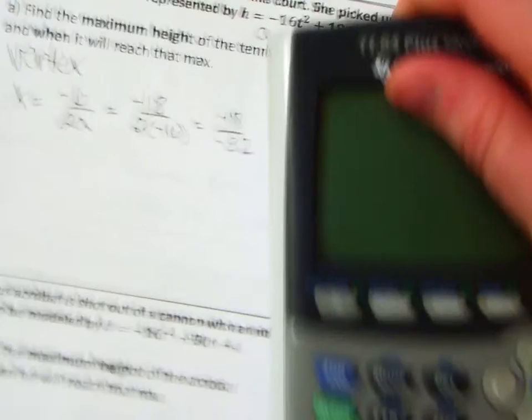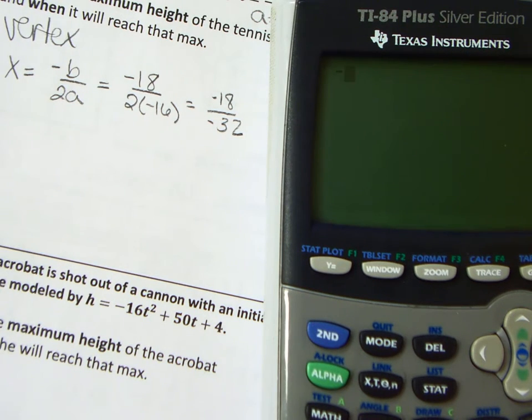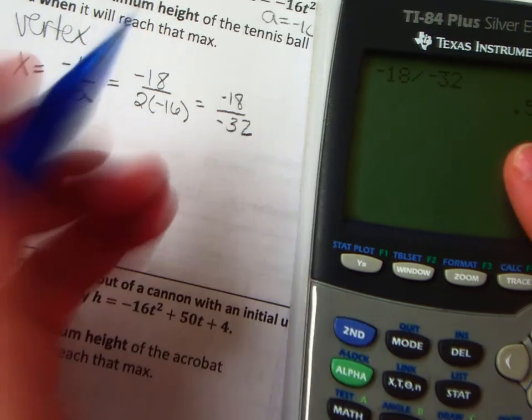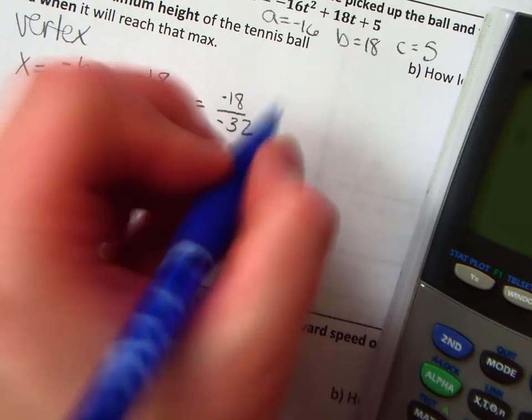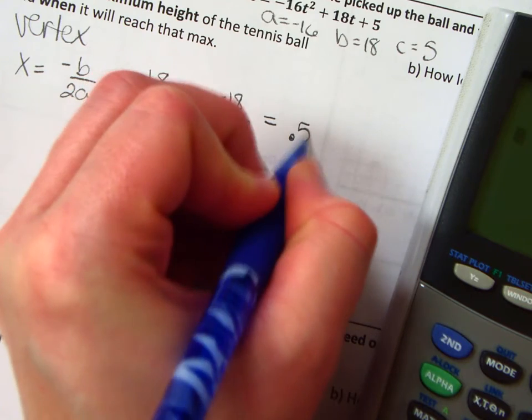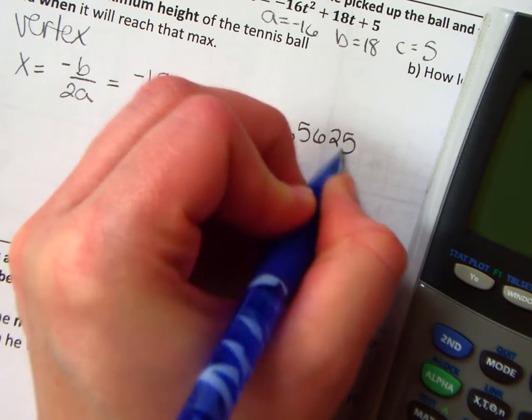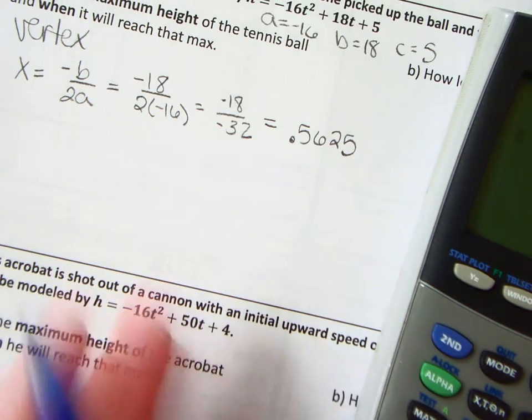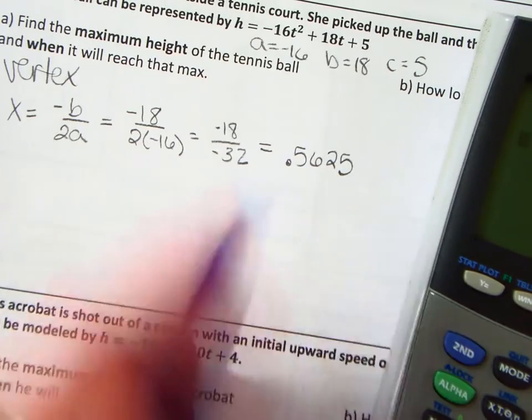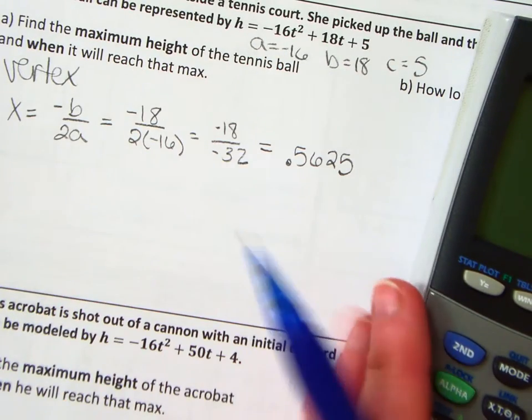So you do negative 18 divided by negative 32, and you get positive 0.5625. That's the x value. To get the y value, the students need to plug it in. Now they can plug it in by hand, that's perfectly fine. They can also use their calculator to help them.